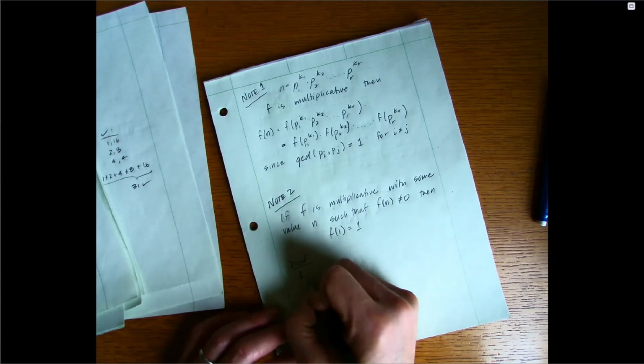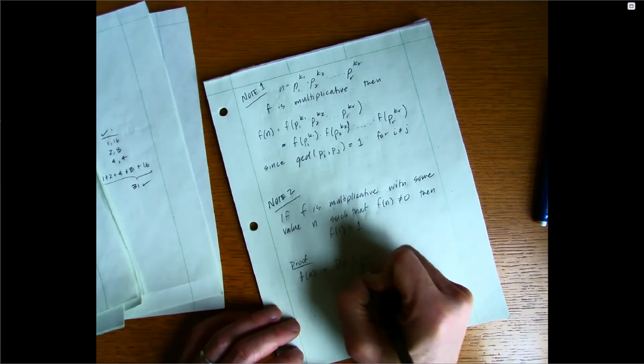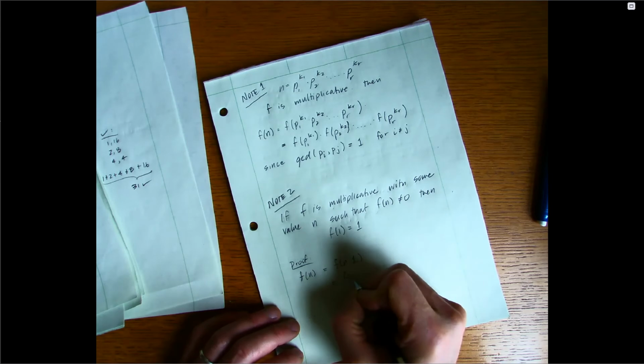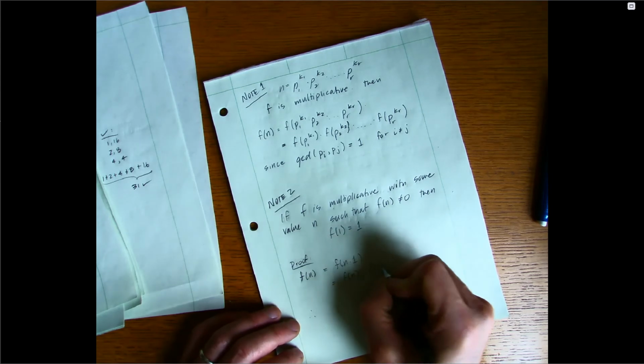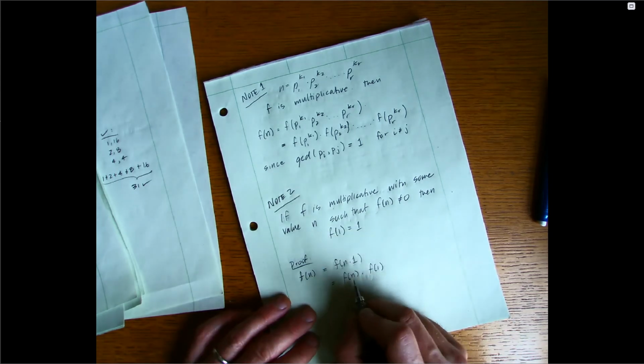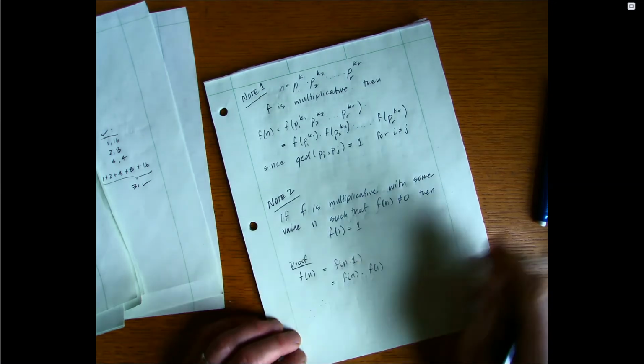If f is multiplicative, then f of n is certainly equal to f of n times 1, since n and n times 1 are the same thing. If it's multiplicative, then f of n times f of 1 can be computed. And if f of n is non-zero, then we can divide through on both sides. What do we get?